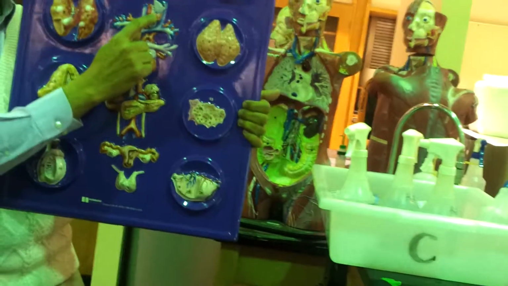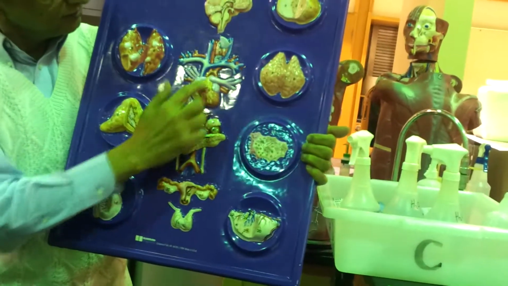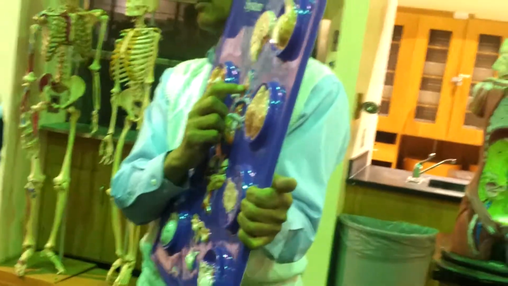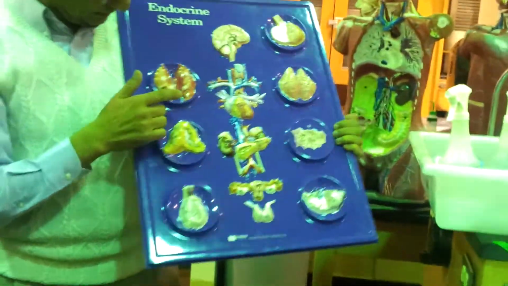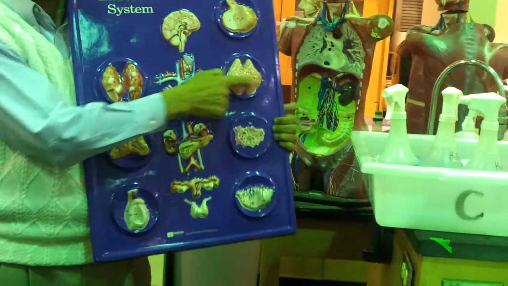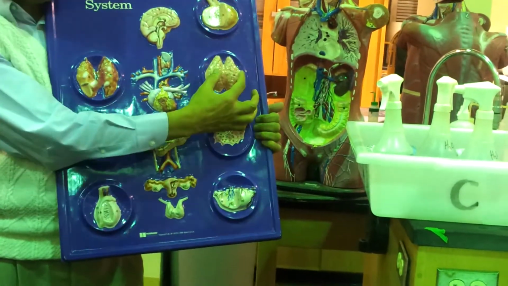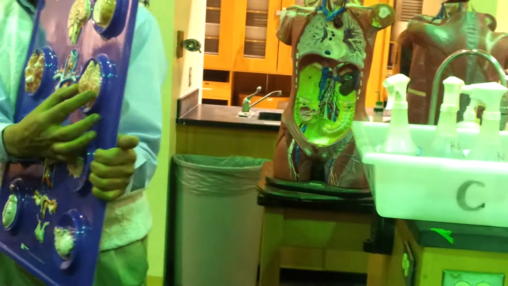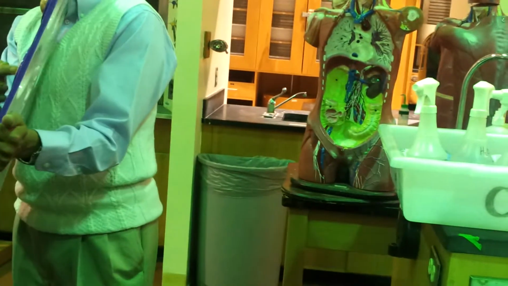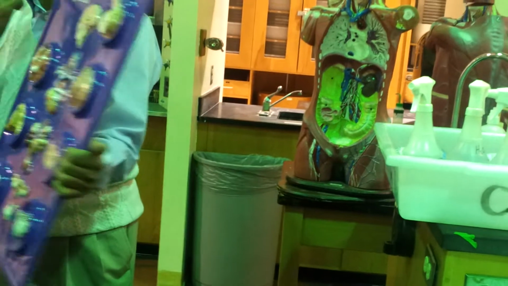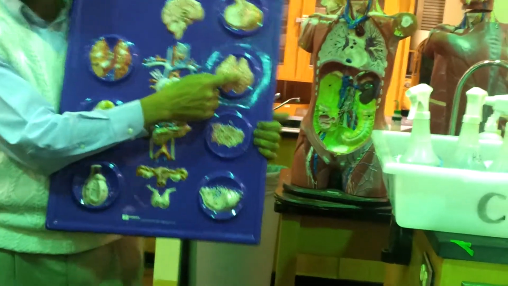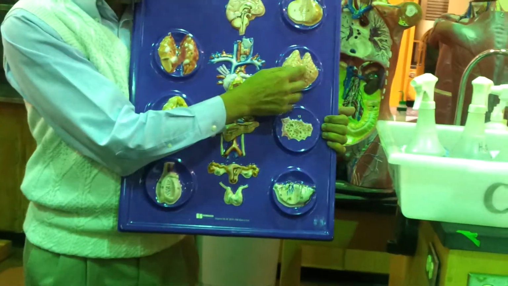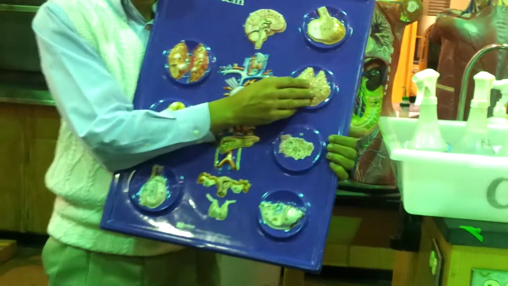What is this gland here? This is thyroid. If you look on the back side of the thyroid, this is the back side. This is the front side. On the front side, you can see there are two lobes. These two lobes of the thyroid are connected, and the connection is called isthmus. And this thyroid gland is producing T3 and T4.